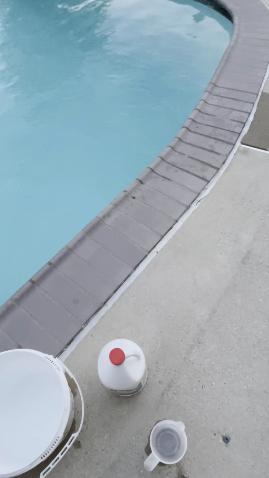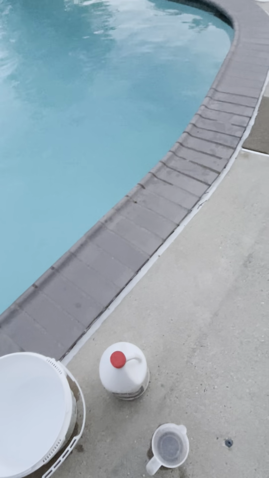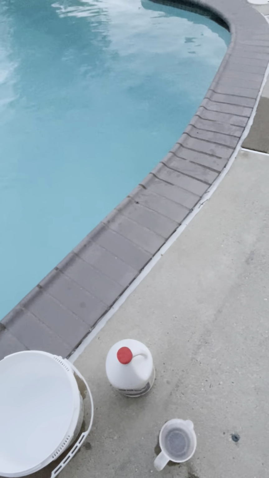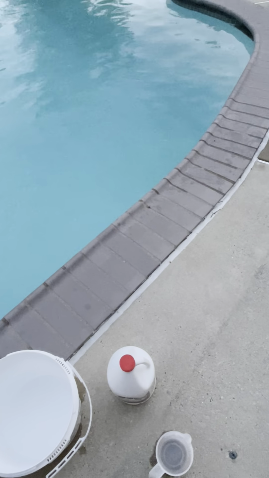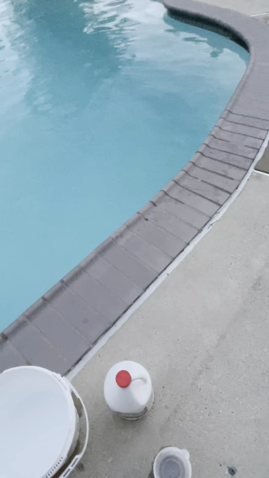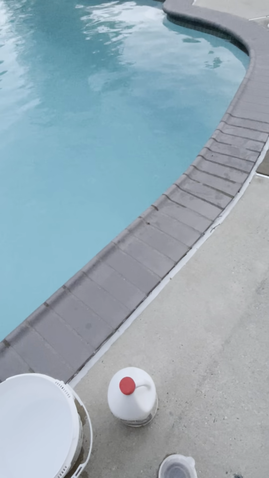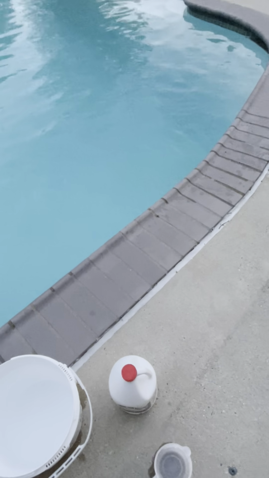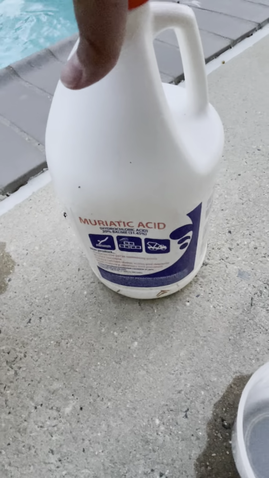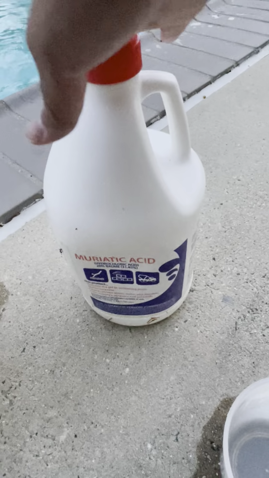If your alkalinity is 92, then your pH will rise and plateau at 8.4. But if your alkalinity is at 80, you'll notice your pH will plateau at around 8, which is better, because that means you're going to use less pH reducer muriatic acid every week.